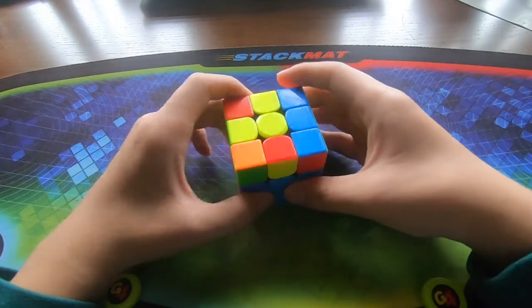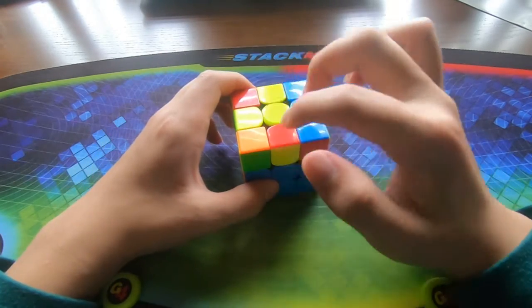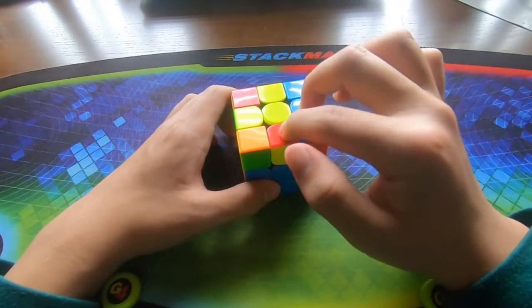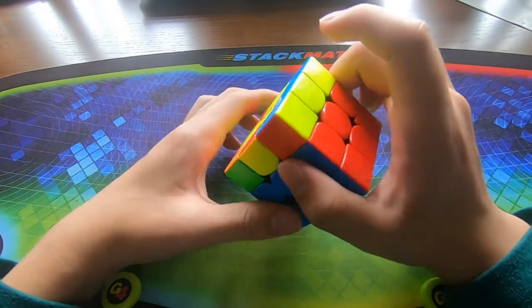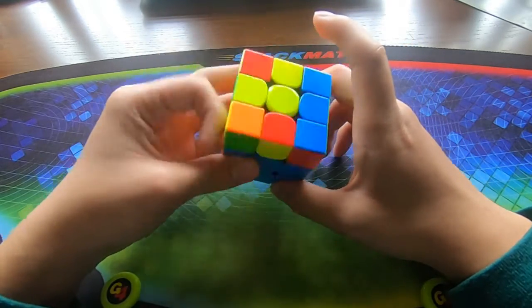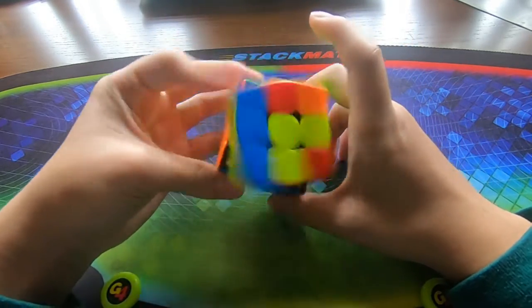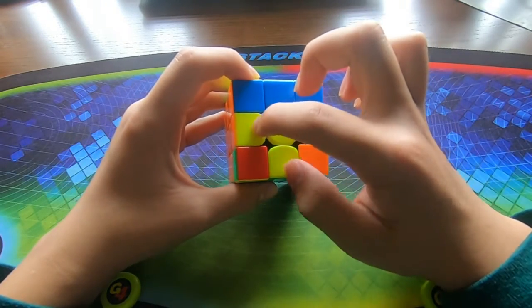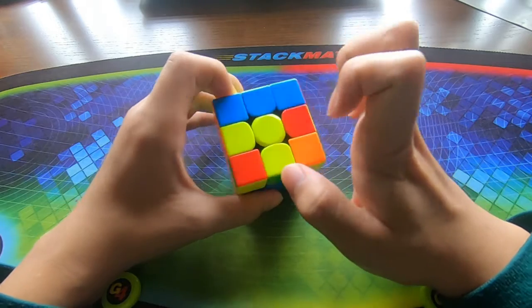Okay, so the first step of OLL is orienting the edges, so making a yellow cross. For this first case, you're going to see two edges oriented and they are adjacent to each other.